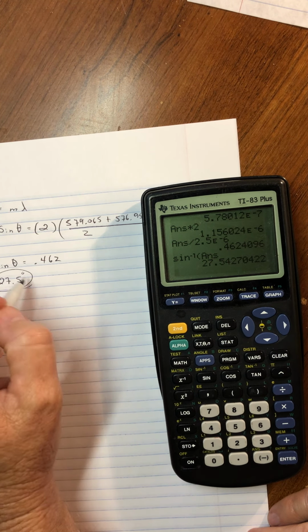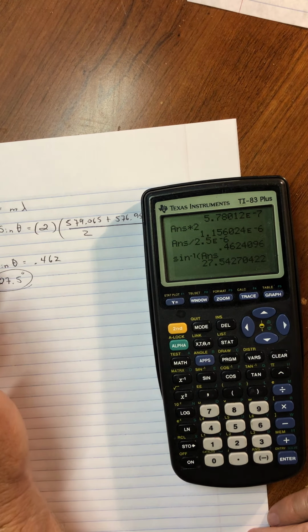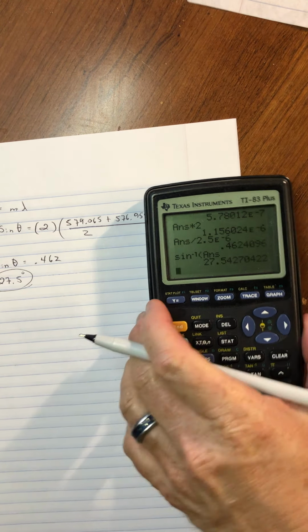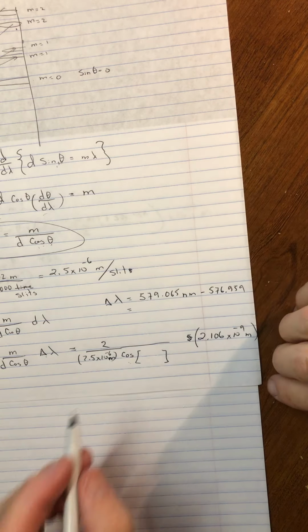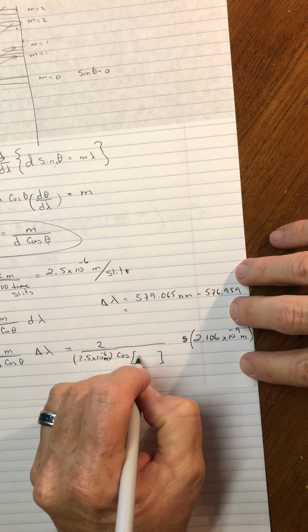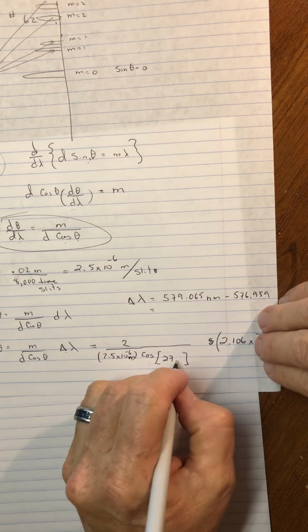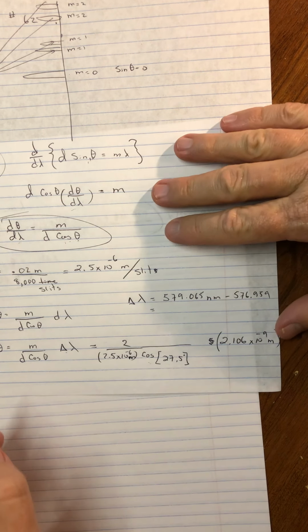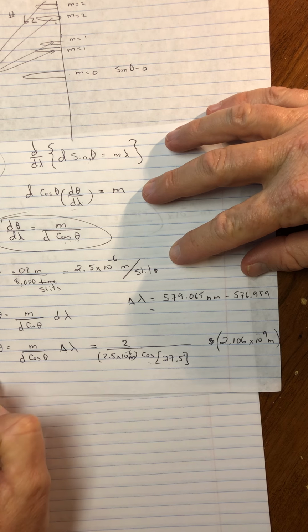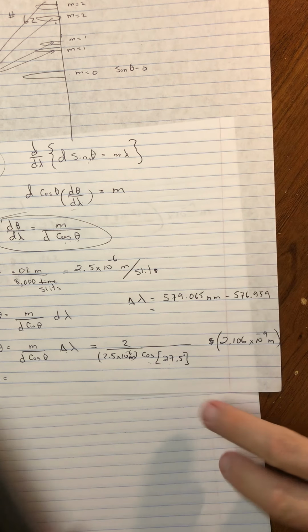So I won't take small angle. I'll just use my inverse operation and then come back over to here and put in that angle of 27.5 degrees.